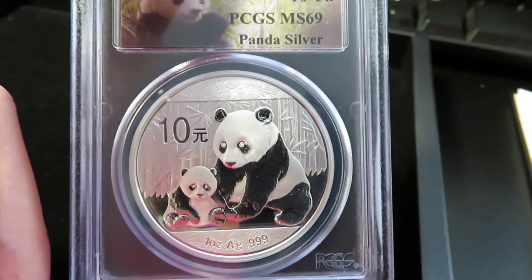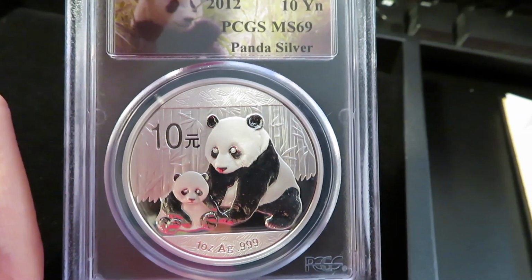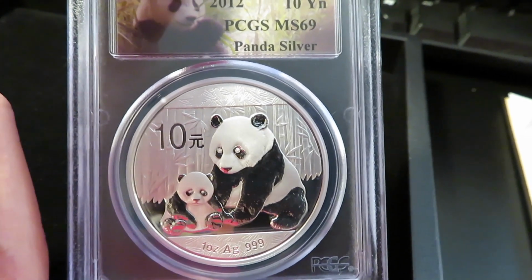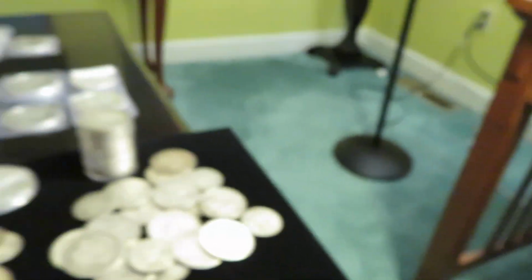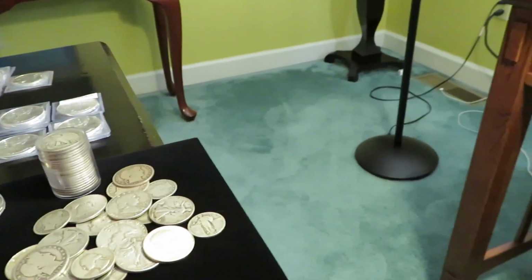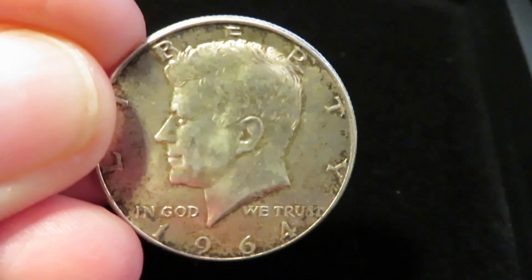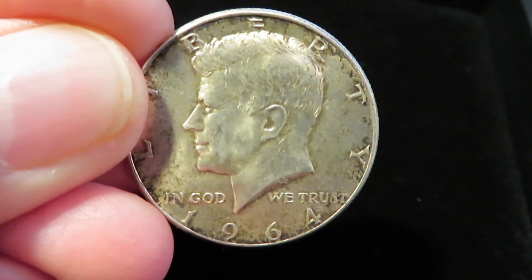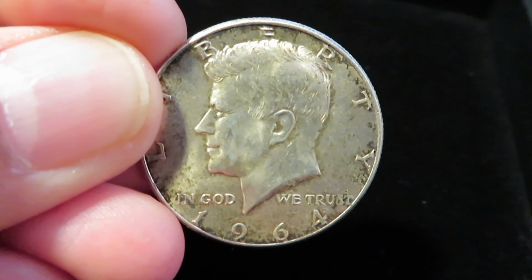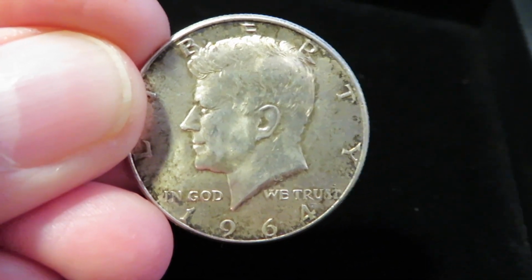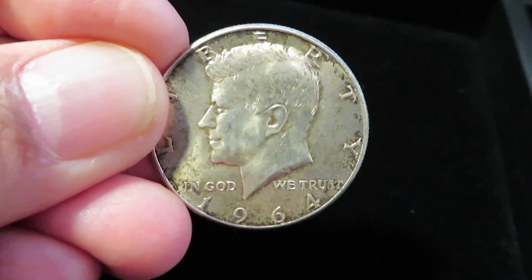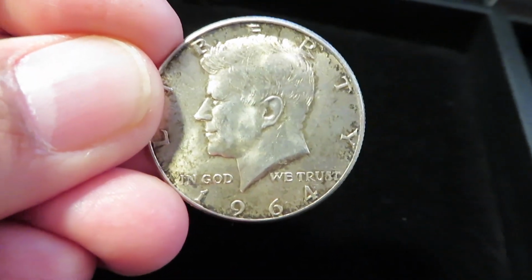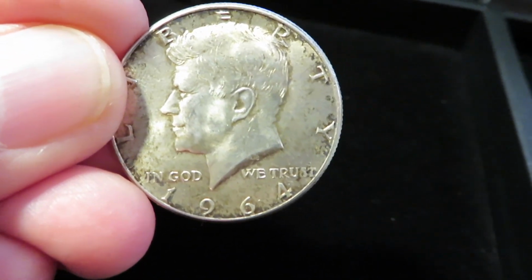And we'll talk about the definition of face value. Face value is the legal tender value assigned to a given coin. For example, this Kennedy half dollar, 1964, is 90% silver. It has a melt value of $7, but its face value is 50 cents. So you can go to the store and spend this coin for 50 cents.